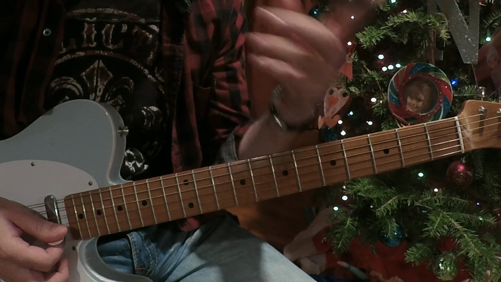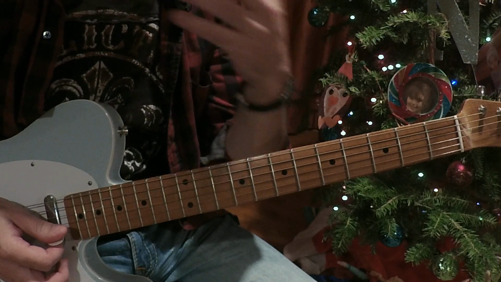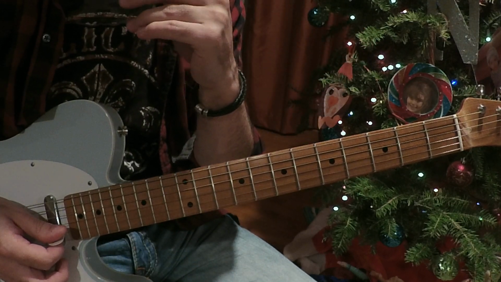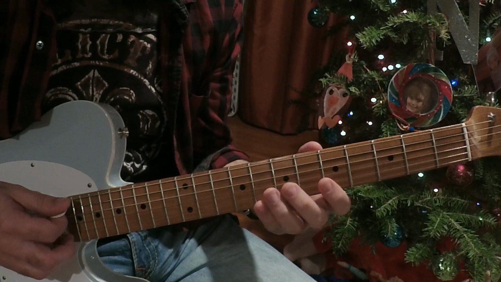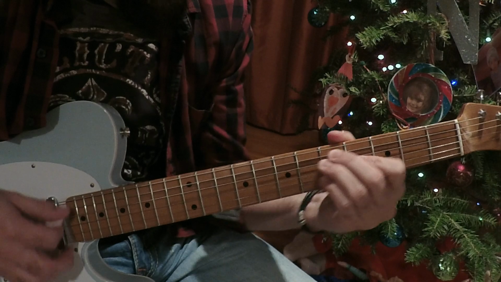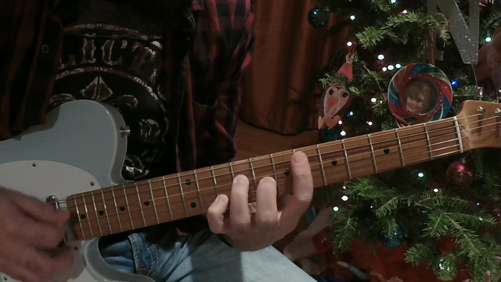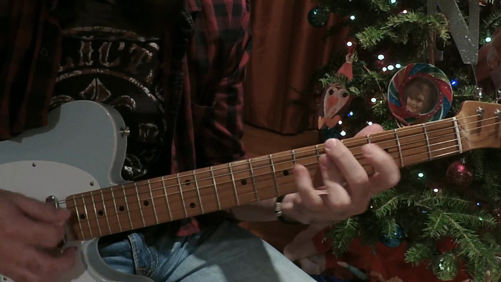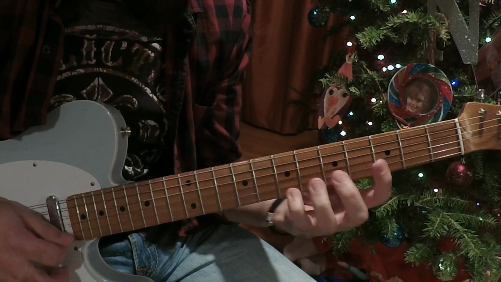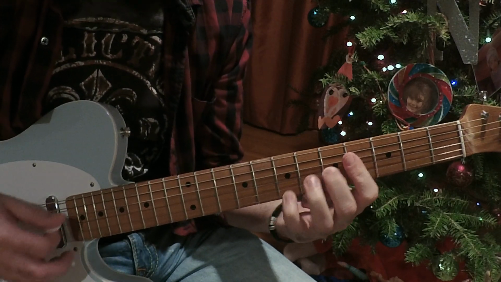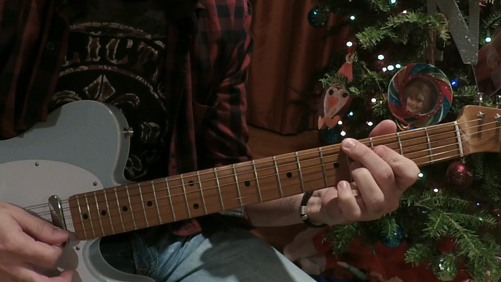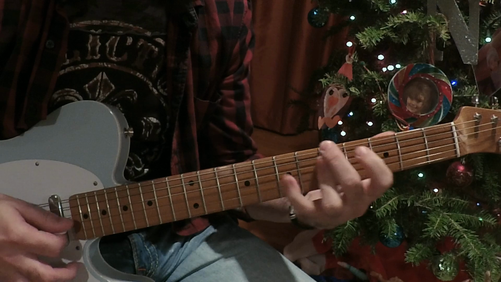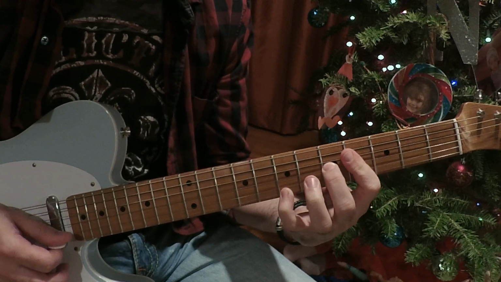So now I'll try the same. Actually, let's play G6 in the key of G. So we'll do 1 6 2 5 in G. Really beautiful.